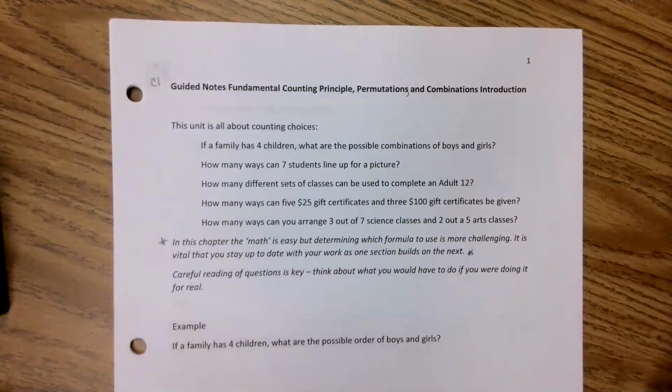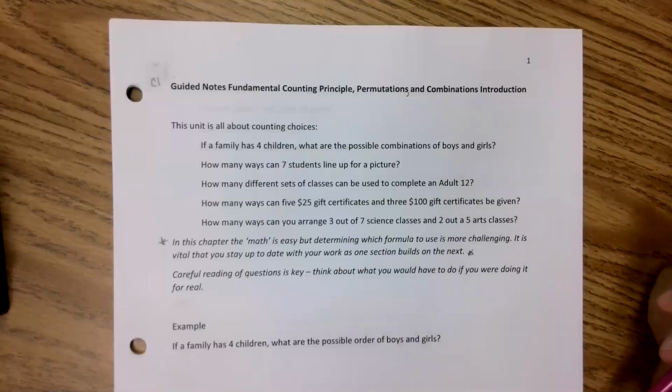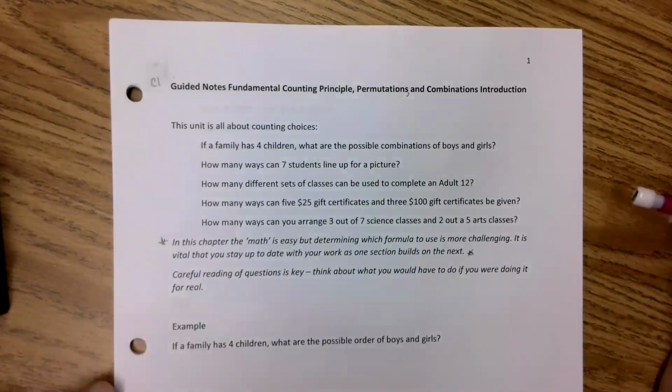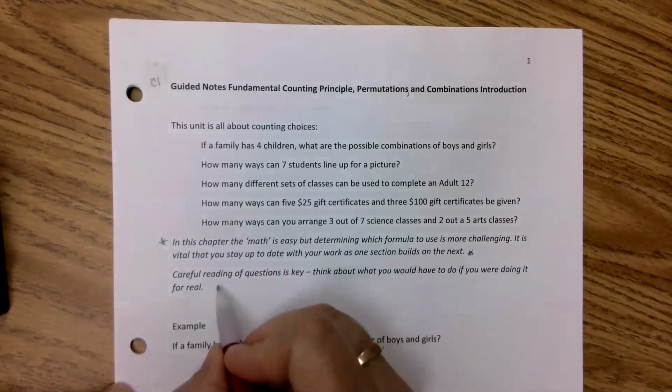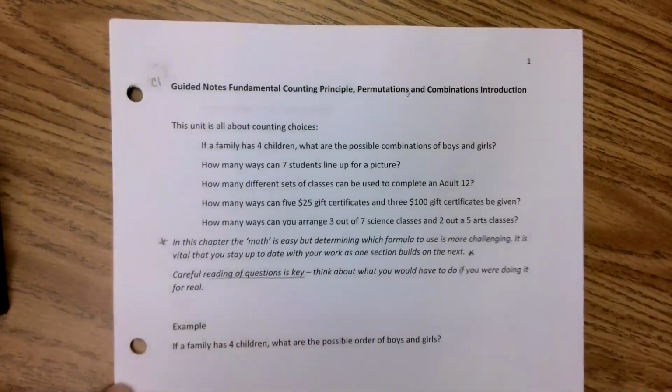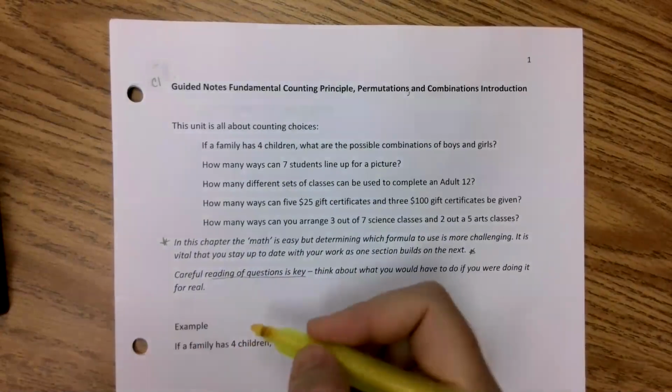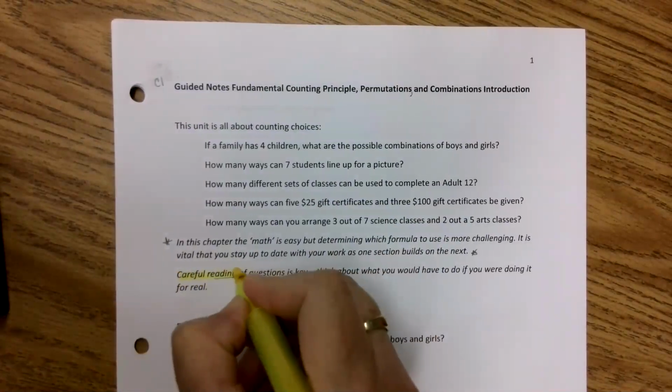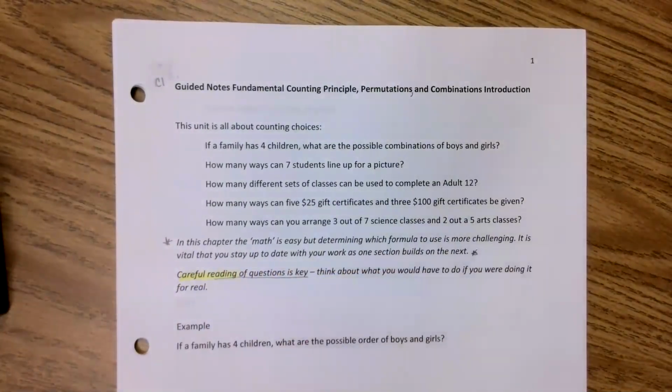The actual equations that we use are fairly simple. There's only 2 or 3 of them. It's almost always multiplication, a little bit of division. There are no square roots, no exponents unless you really want to use them. But for the questions, you have to do really careful reading to make sure you're using the right formula. That is going to be your big thing.